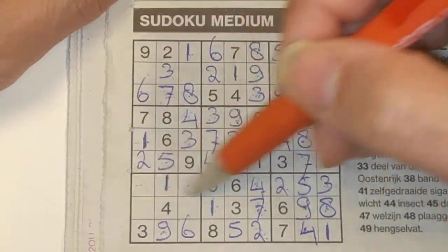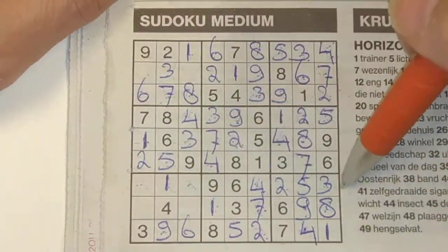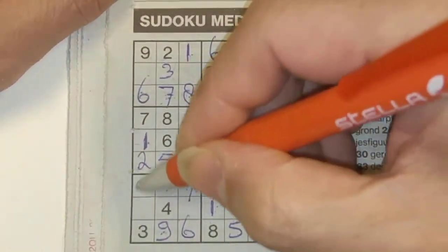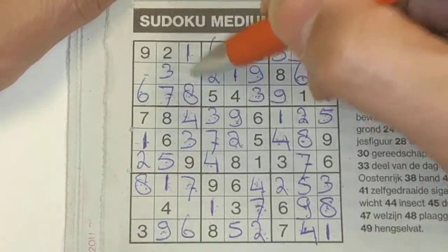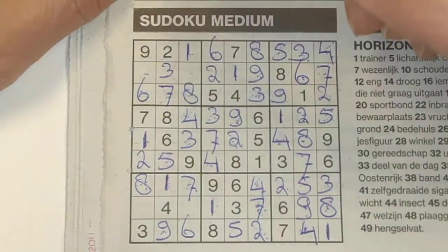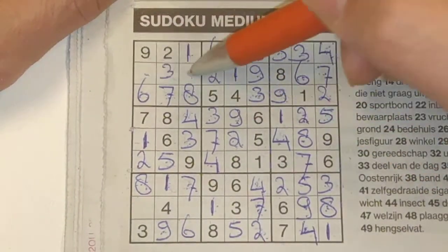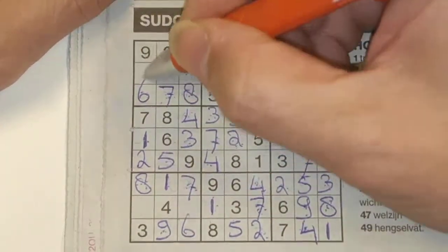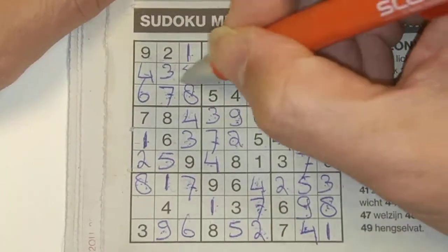2 numbers left in this row for the numbers 7 and 8. We have a 7 there, so no 7 here. 7 should be here, and 8 goes there. 2 numbers left in this big square for the numbers 4 and 5. We have a 4 here, so no 4 there. 4 should be here, and the 5 goes there.